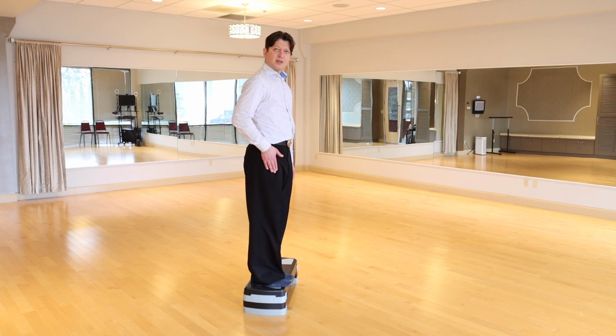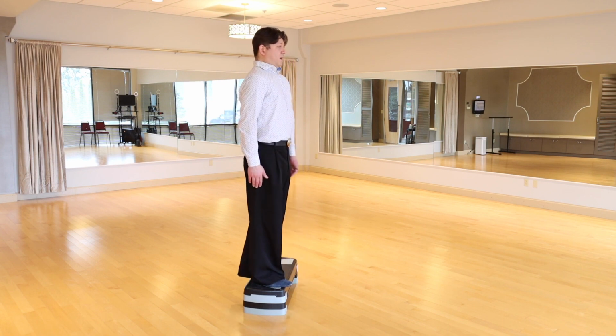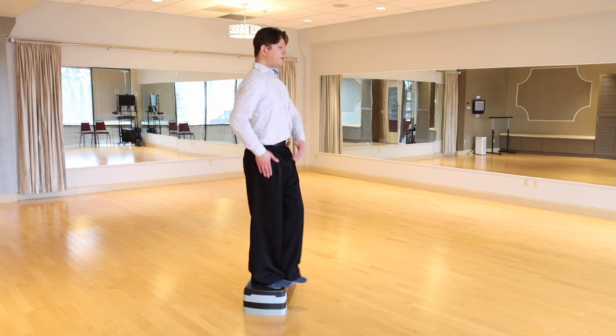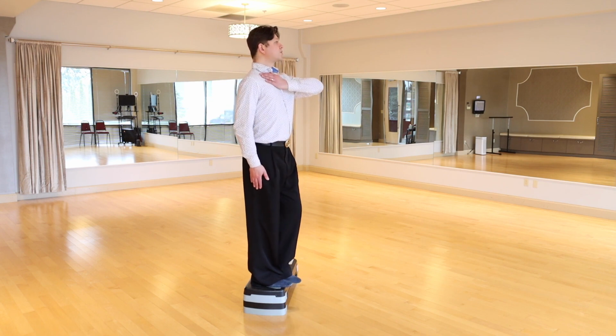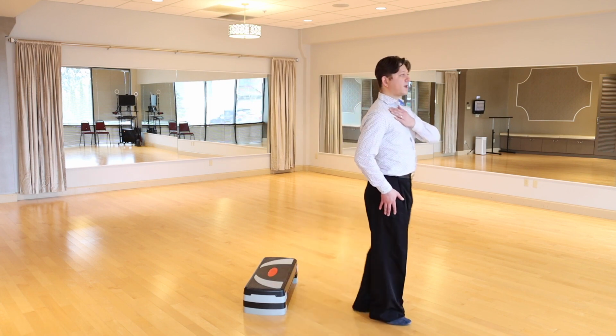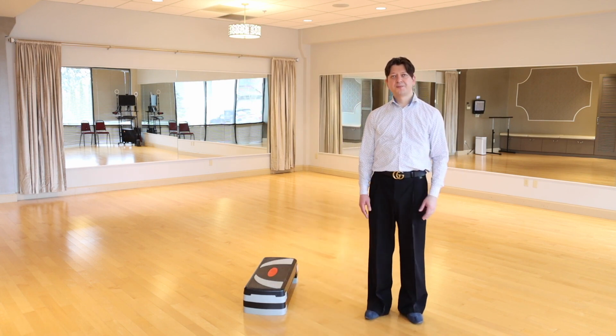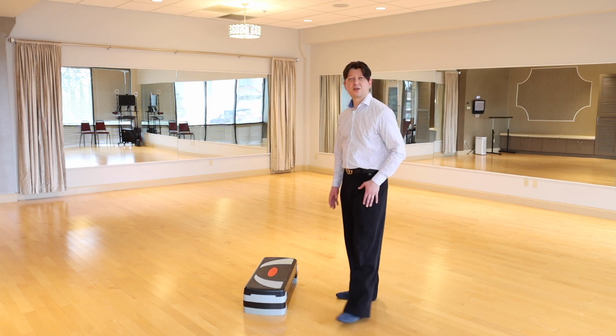I'm going to show you on this side, using the right foot, taking a forward and down the step. You can see that as I go forward, I maintain my ballroom posture, I use my ankle, knee, and hip folding, and therefore I can arrive on my foot with a good posture. So this is forward and down the stairs.